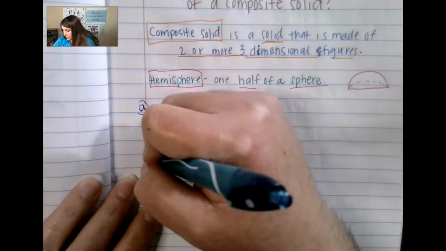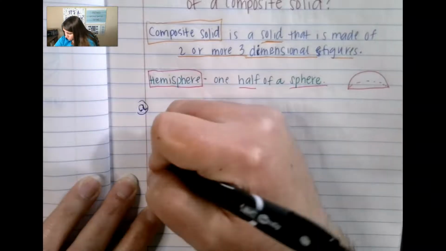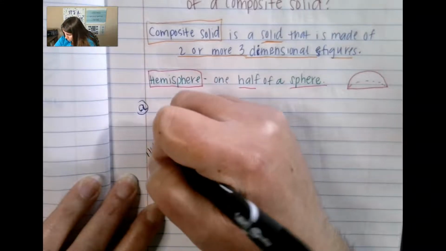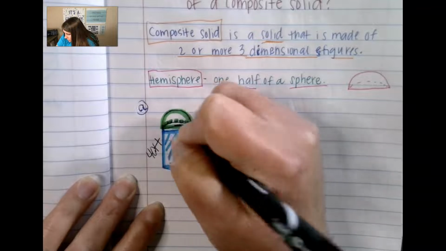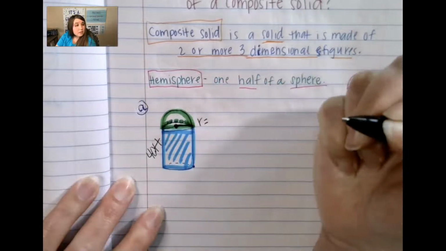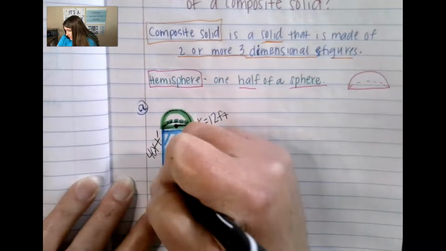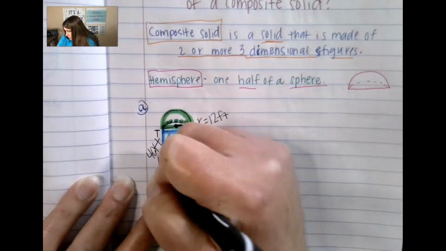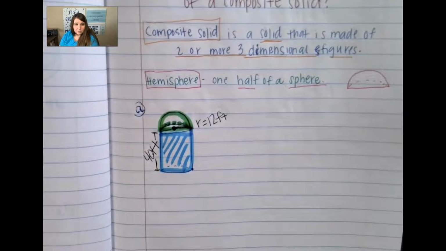So let's figure this out. The first part says that the dimensions are 40 feet, and it has a radius, so r equals 12 feet. The height here is 40, and the radius is 12.